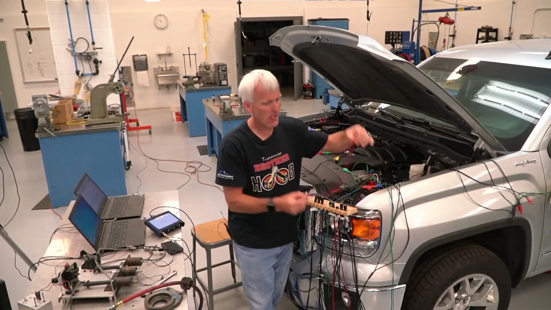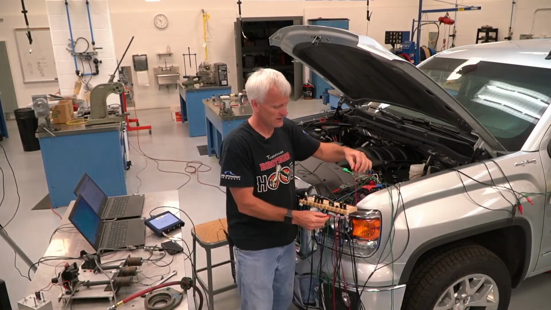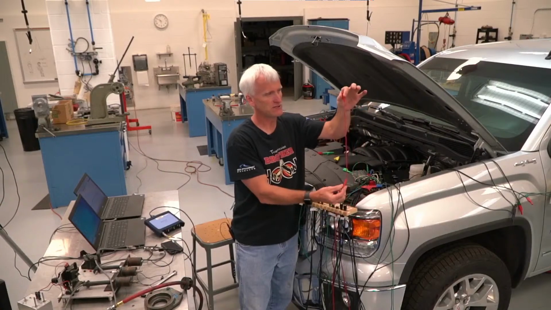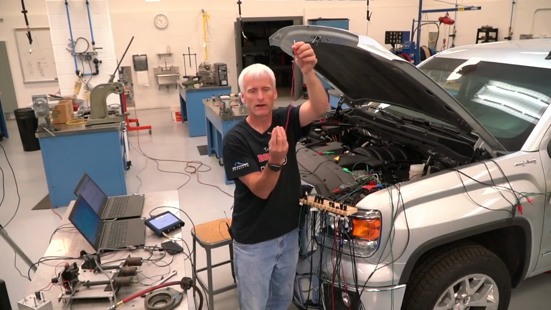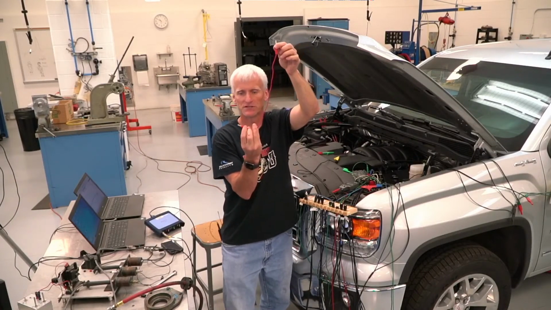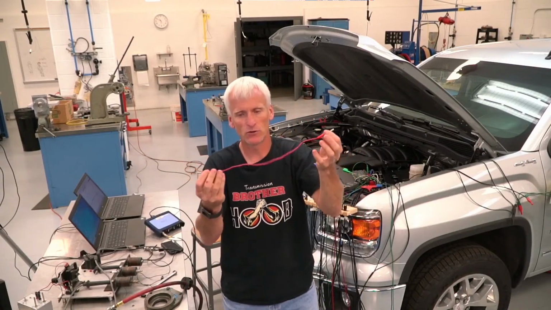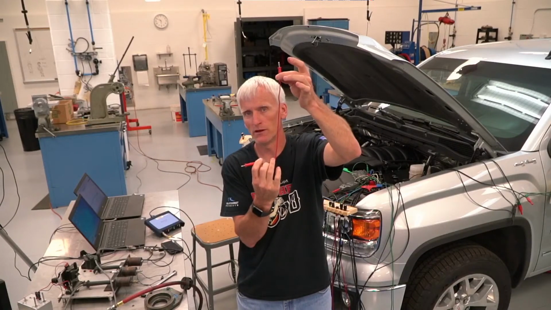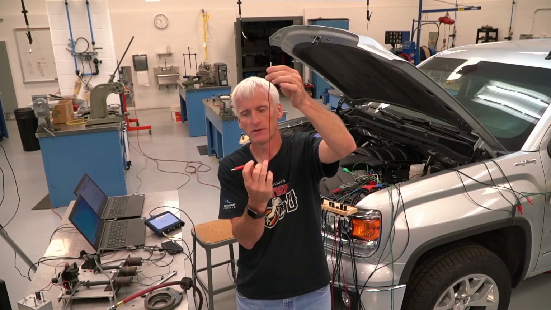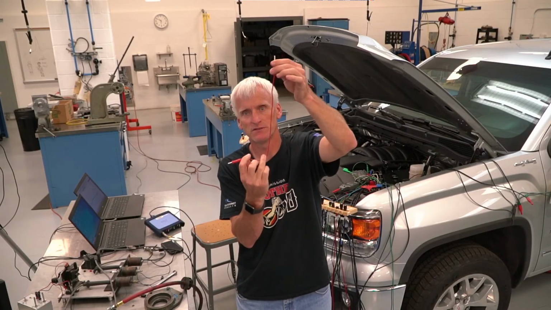Can you see that? If I use most of my energy up trying to ionize the gap, I'm not going to have much of a spark line left over. So we're symbolizing this jumper wire as the amount of energy in a coil. If I spend a lot of energy trying to ionize the gap because I got worn plugs, or high compression or something like that, I'm not going to have much left for the spark line.